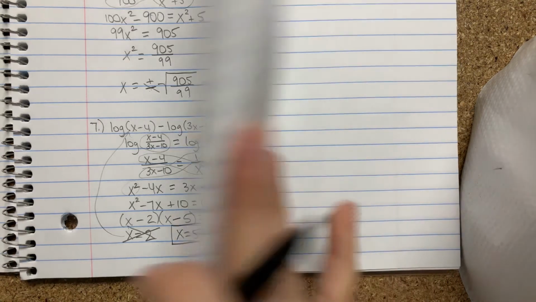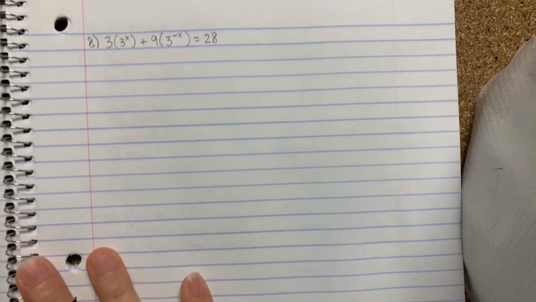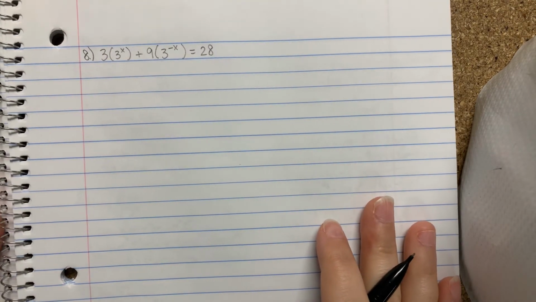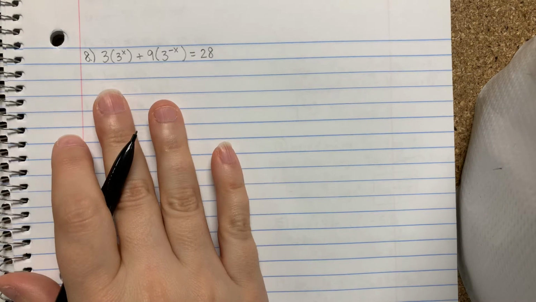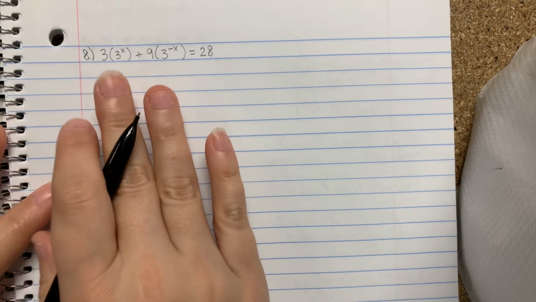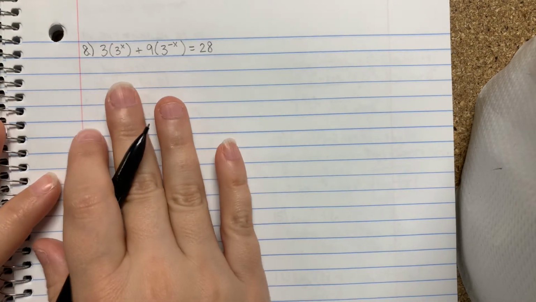Okay. All right, so last one. This one is a lot more complicated. So you do have a problem in your homework like this, so I highly suggest you come back to this example. It will help a ton.